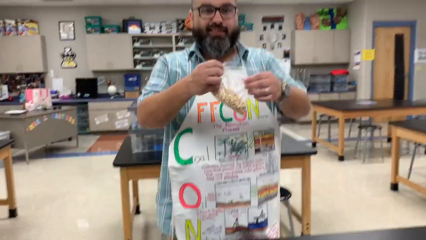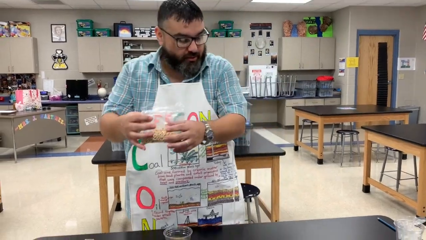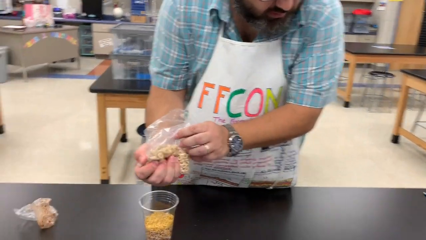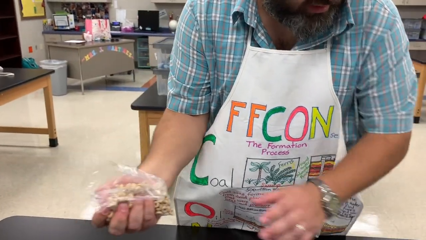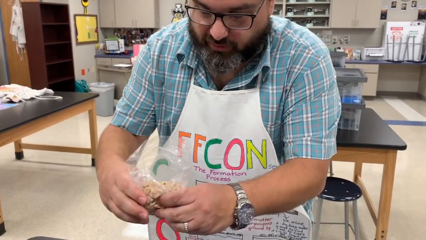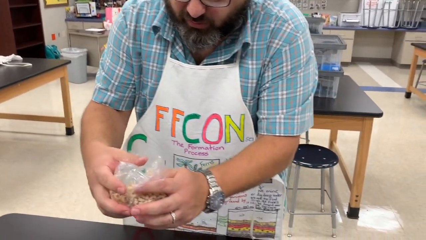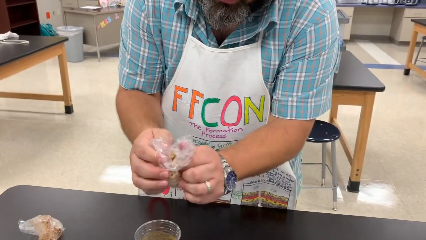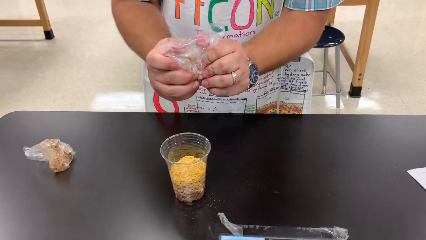All right, we're back. Our fourth layer. This is going to be represented as, we'll go ahead and crush it, sand blown to the area by wind. And it's very difficult to crush each one. But we'll say this is sand that got blown in over millions of years on top of our previous layer.